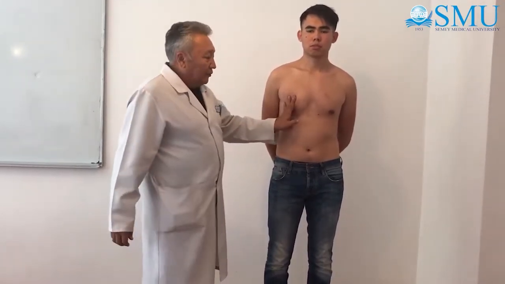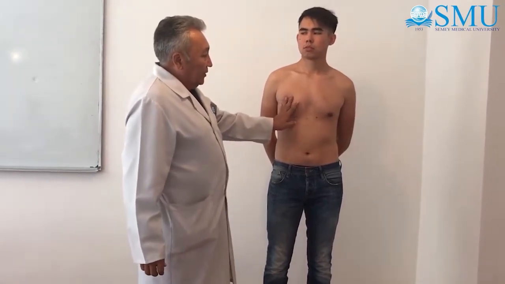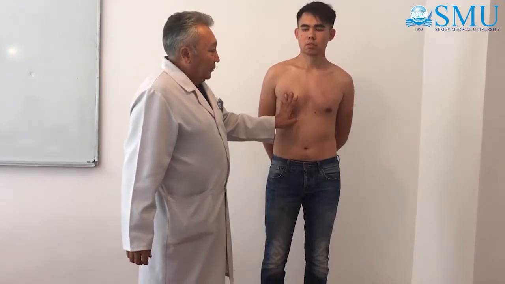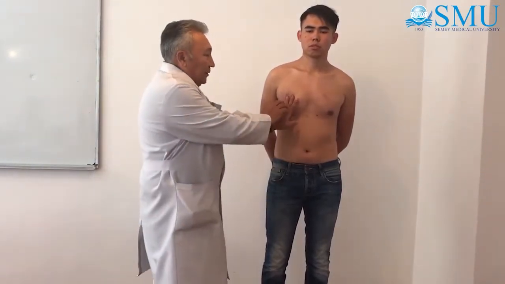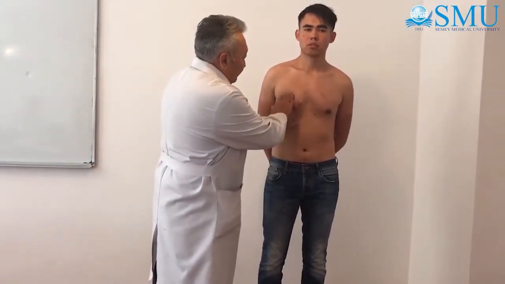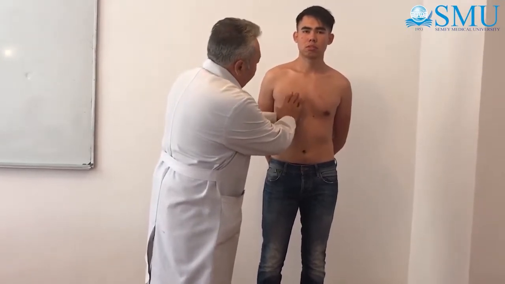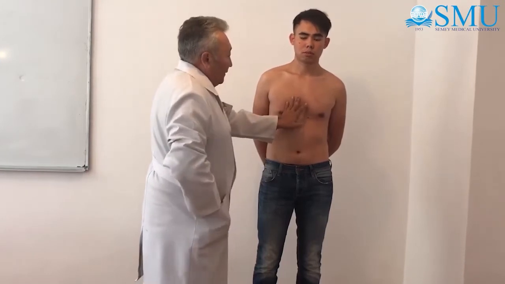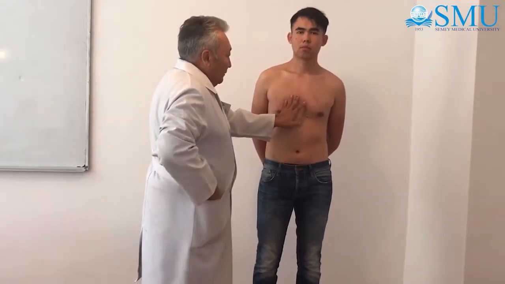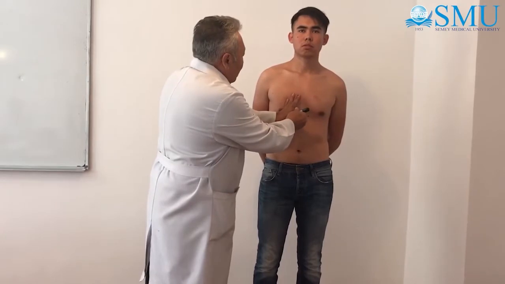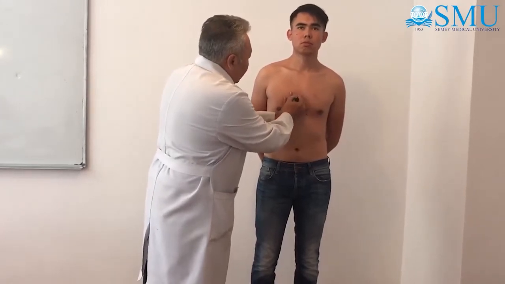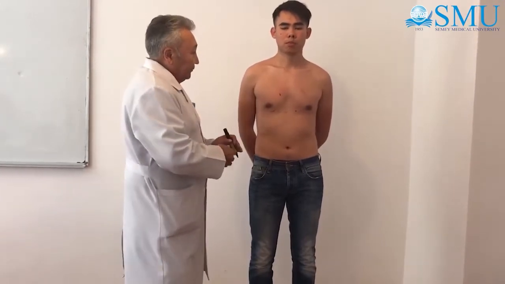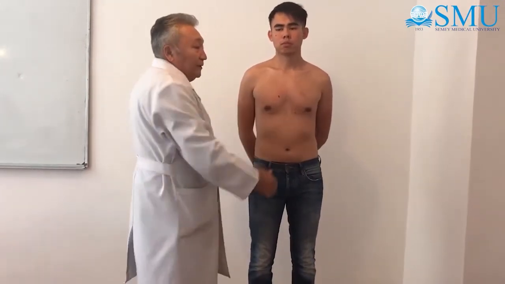The finger-plessimeter of the left hand is superimposed on the fourth intercostal space, and the finger-plessimeter is placed parallel to the right border of the relative cardiac dullness of the heart, medium percussion. Where the sound is shortened, we mark the border. Normally, in the fourth intercostal space, it is 1 cm outward from the right edge of the sternum.